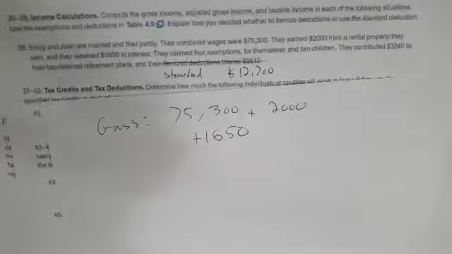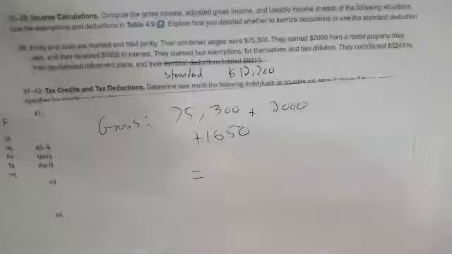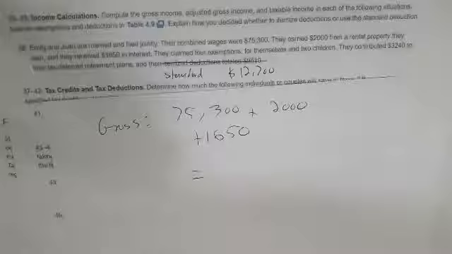If I want gross income, I'm adding all these 3 things together. Okay, let's look.